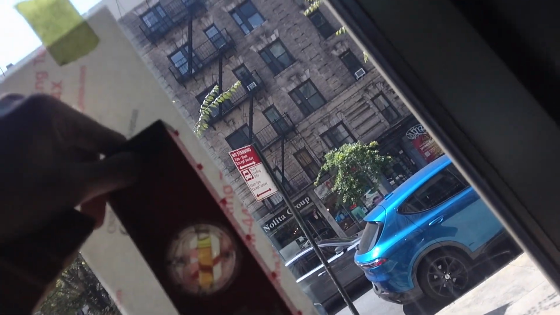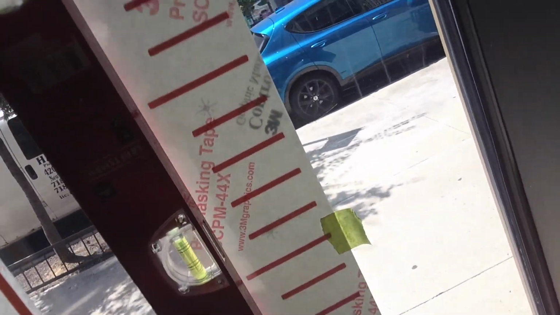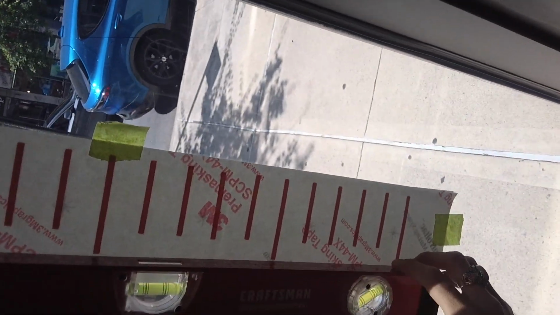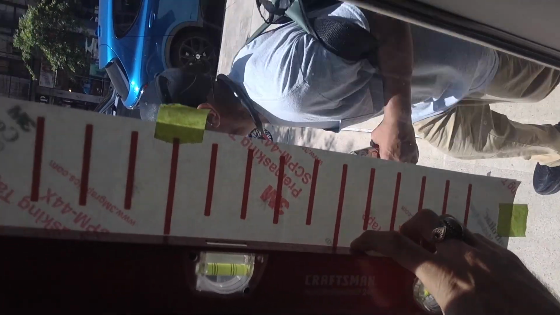Let's see if they're good. Now, I'm going to use these two markings to help. We're looking at the level. 1, 2, 3. We got level. That's it. Ready to install.